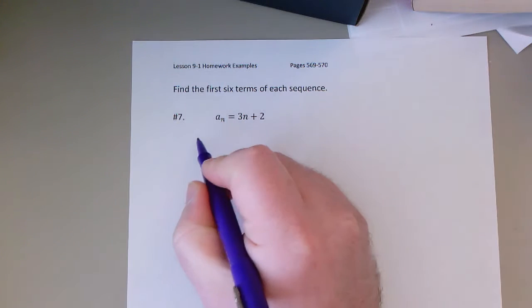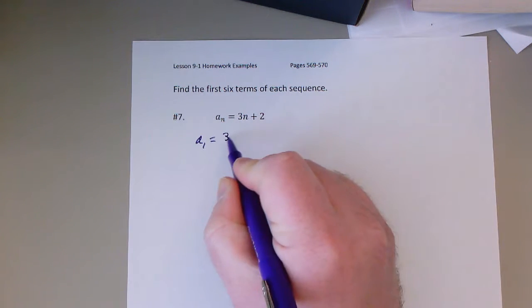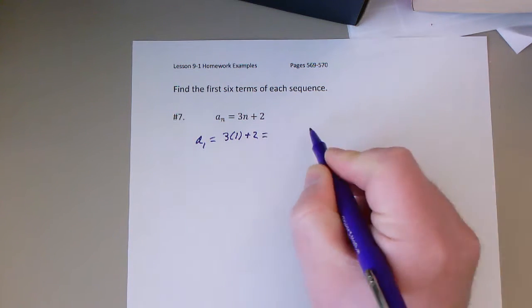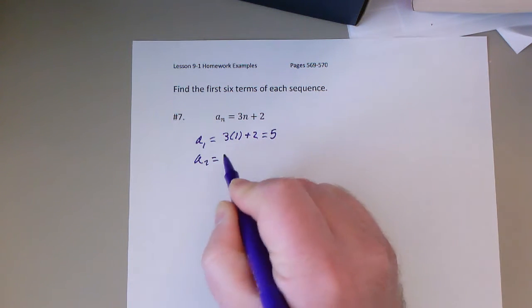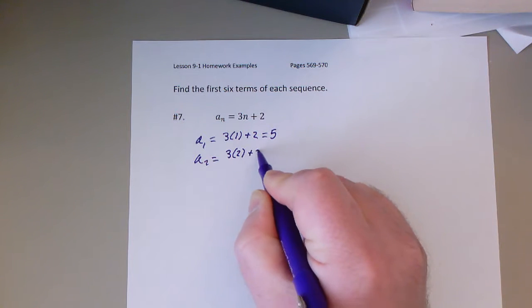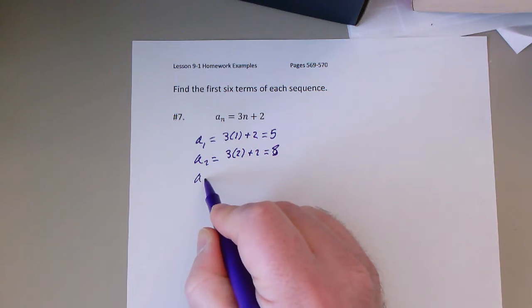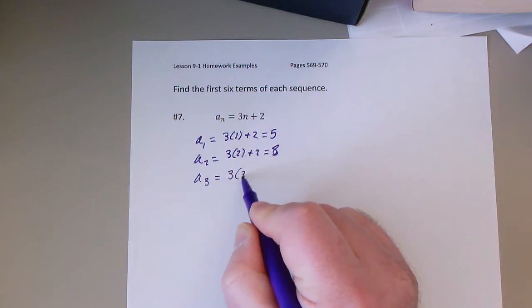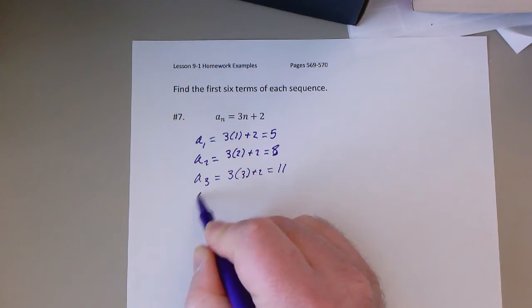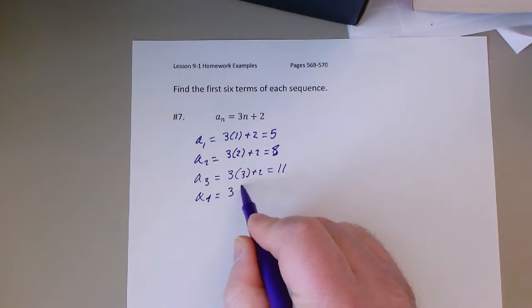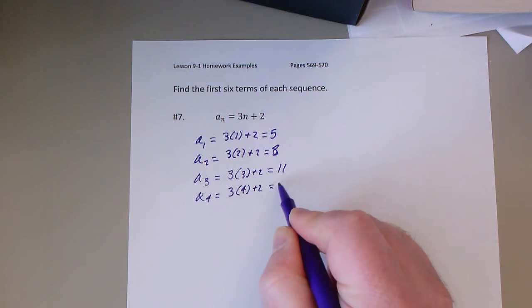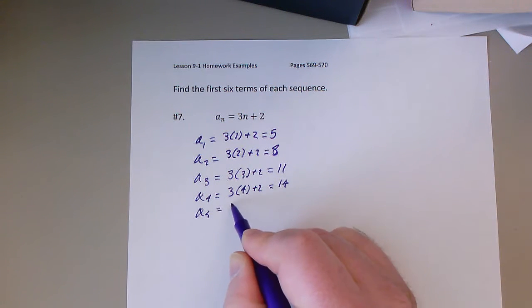Our first example, we're going to start by plugging in 1 for n, and then we're going to move on and plug in 2 in the formula. We're going to continue with 3, 4, 5, and 6 until we have computed the first 6 terms in the sequence.